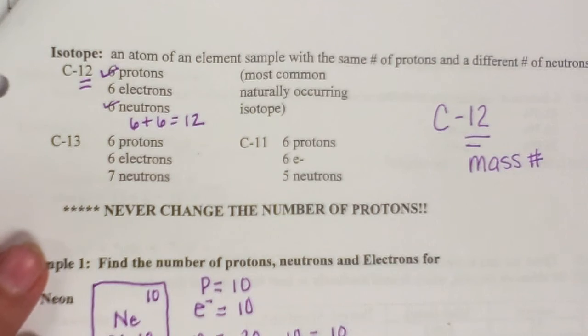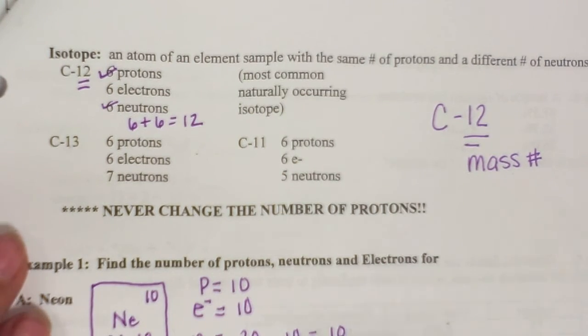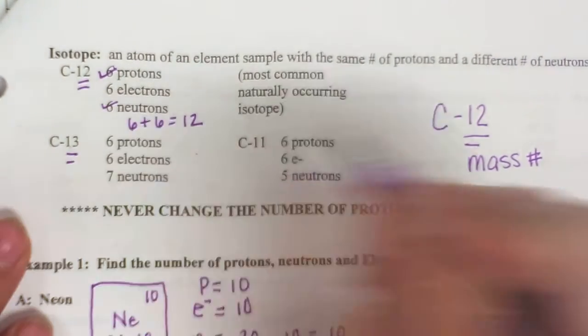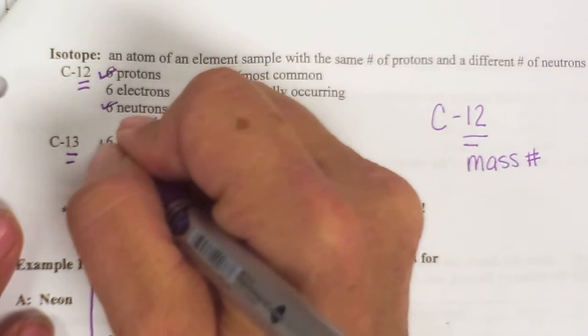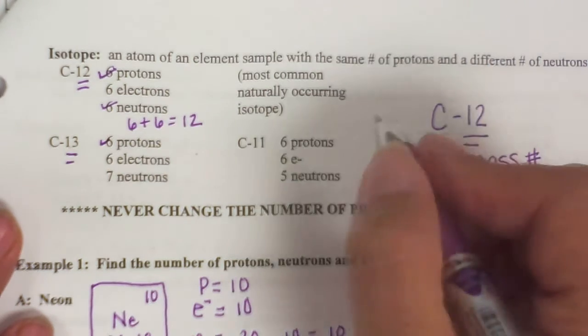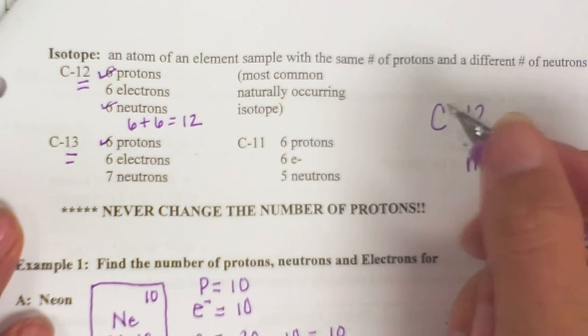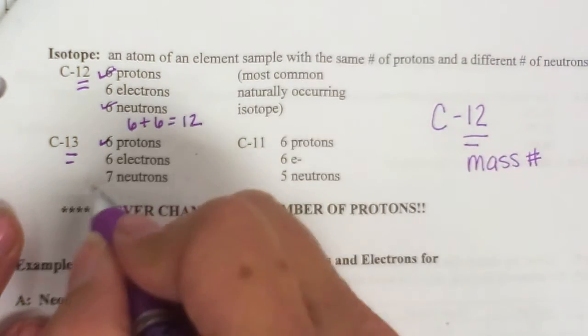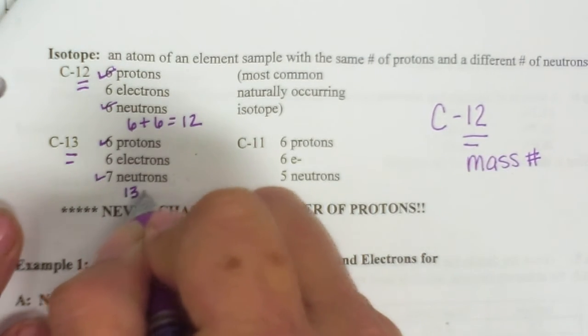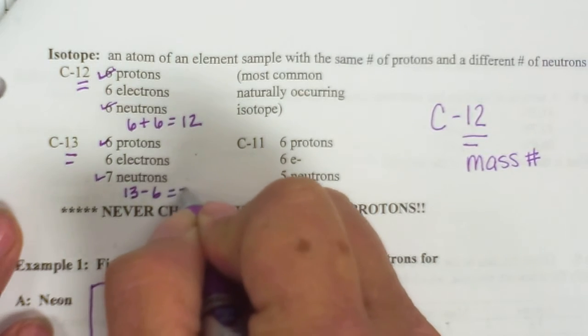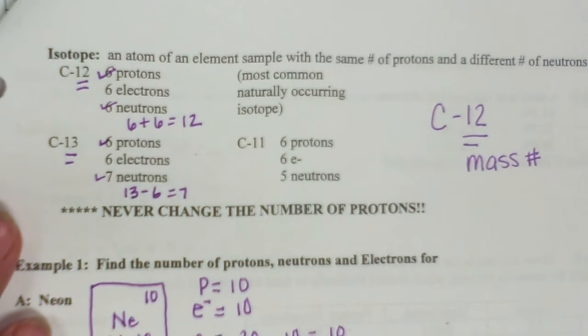So now let's look at carbon 13. We have a mass number of 13. We have 6 protons. 13 minus 6 is 7. So there are our 7 neutrons.